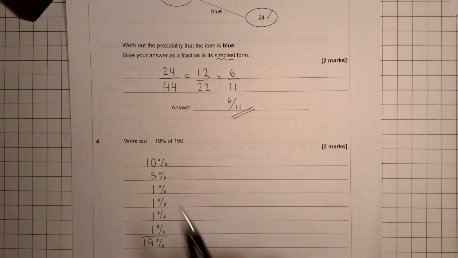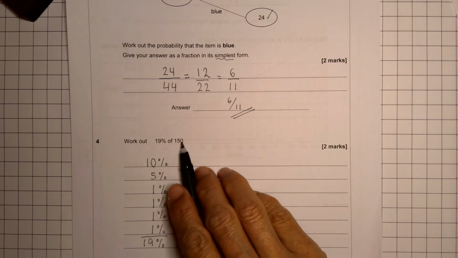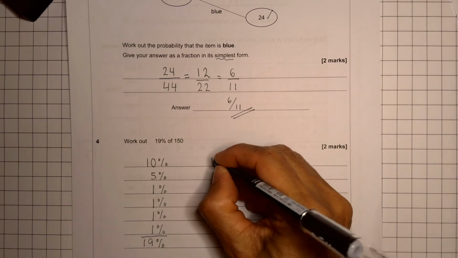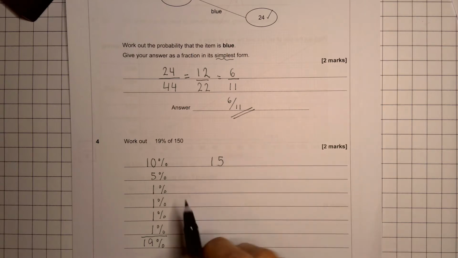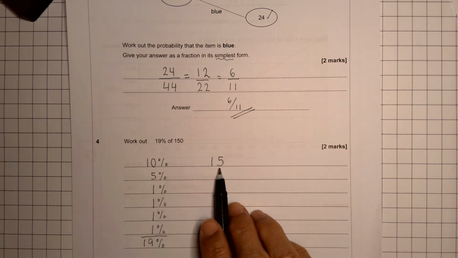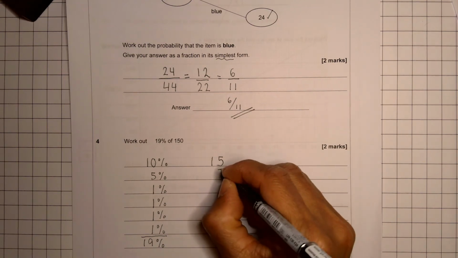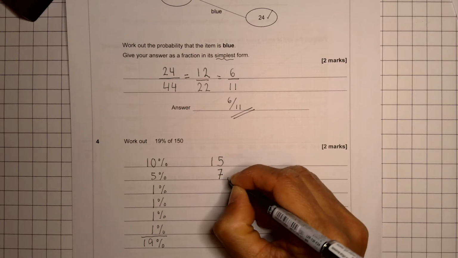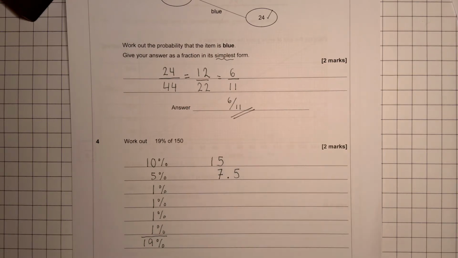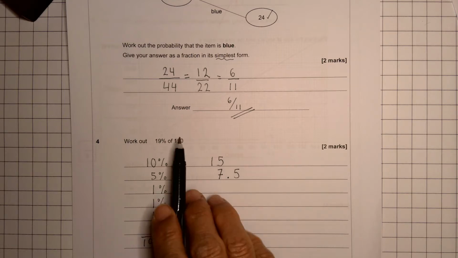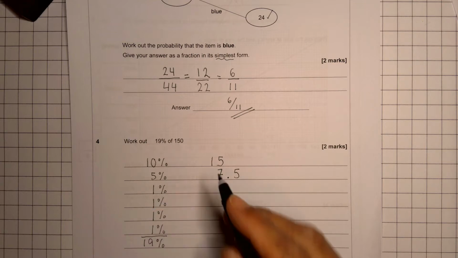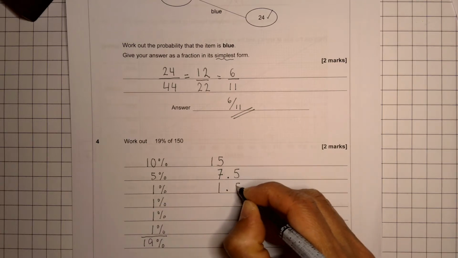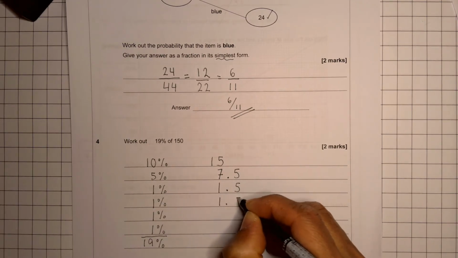Working out 10% of any number is easy because you divide by 10, so 150 divided by 10 will give us 15. Half of 10 is 5, so half of 15. Well, it's an odd number, but if I halve it, I'm going to end up with 7, because 2 7s are 14, and a half, 7 and a half. Now, if I want 1%, I need to divide by 100, so I divide by 10, divide by 100, and I end up with 1.5. And obviously I can just repeat these 4 times.